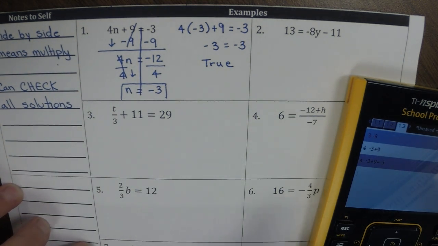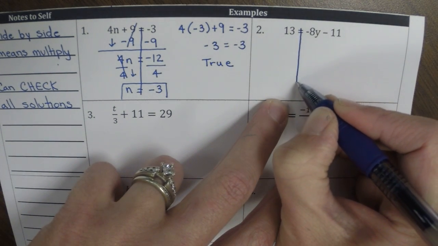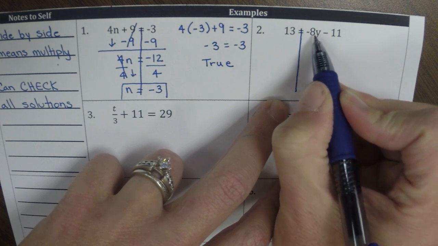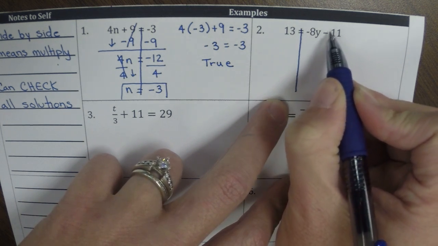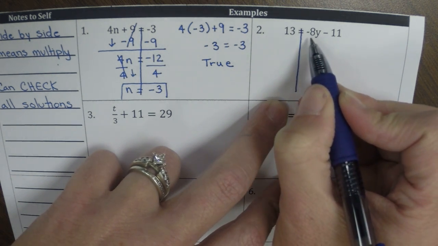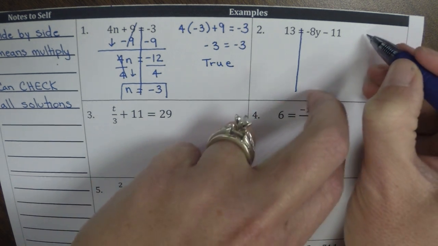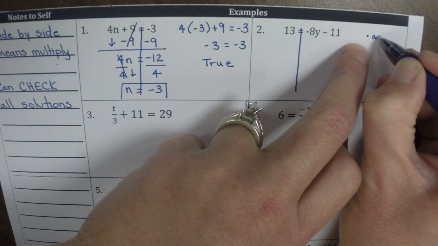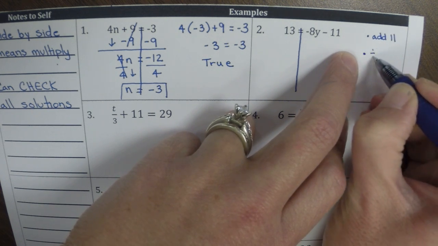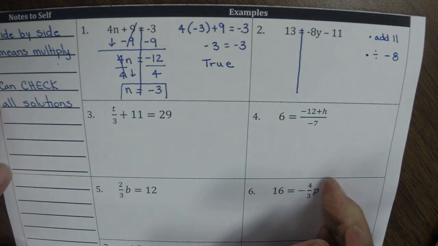Good. So I want you to kind of do number 2 on your own using this same idea. We would draw the line. Remember, this time our variable's on the right hand side. So you're going to get rid of the 11 first. This is subtraction. So we're going to add 11 and add 11. And then this is a negative 8y, so you're going to end up dividing by negative 8. So again, your hints here, your steps, you should add 11 and then divide by negative 8. So there's your steps. You should be able to get the answer. Okay?